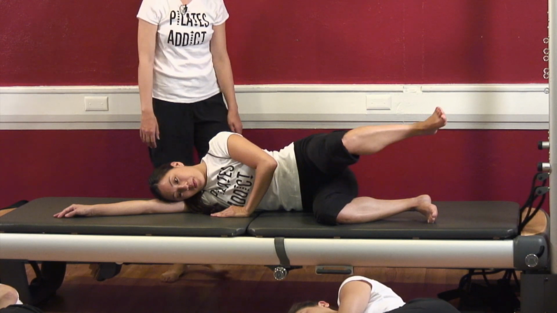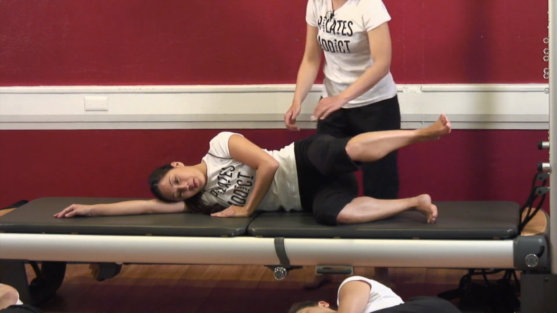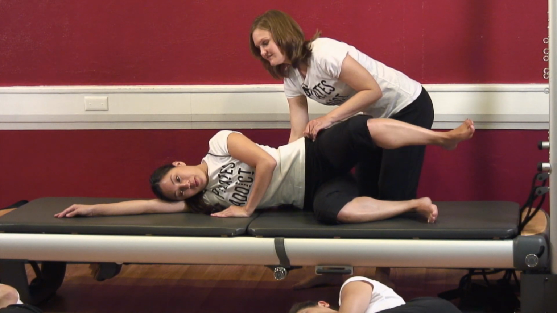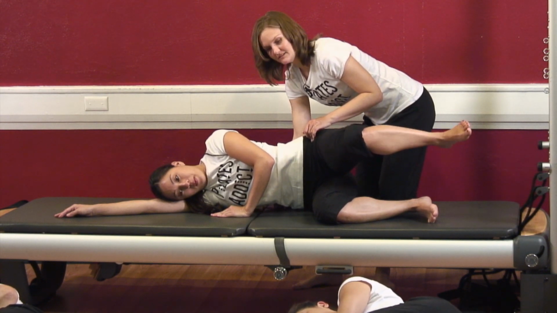1 and 2 and 3 and 4. Yes, the second side's more fun. 6, 7, 8, 9. Good.